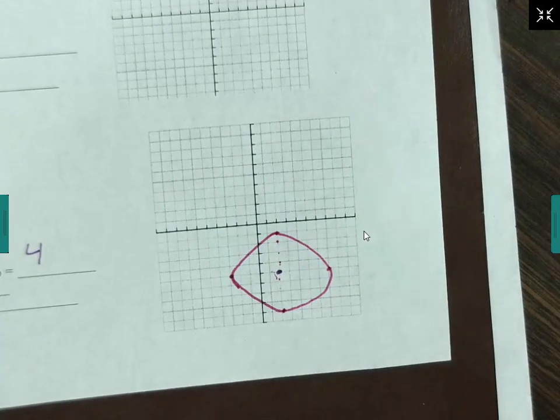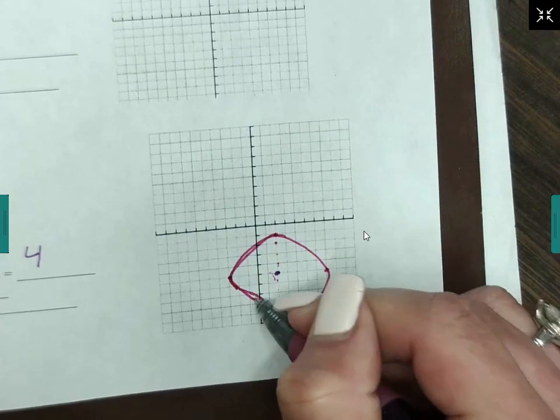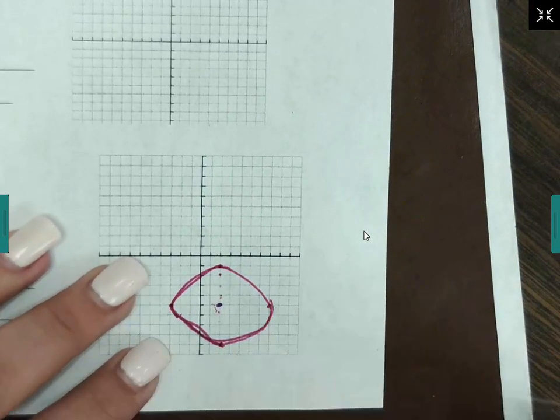So that's not like the prettiest thing I've ever seen or drawn, but you're getting the idea of what this looks like. It's a little bit longer horizontally than it is vertically, right?